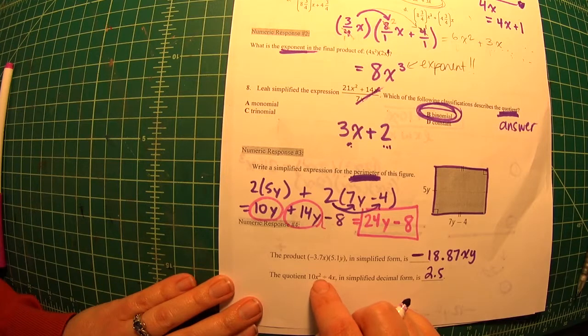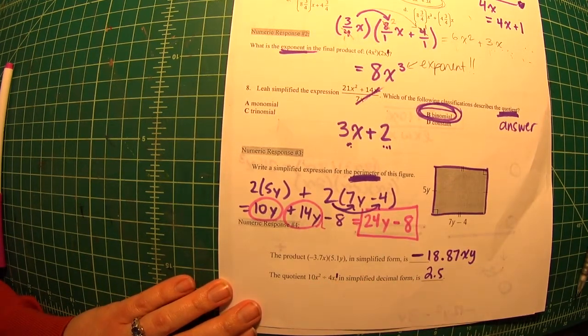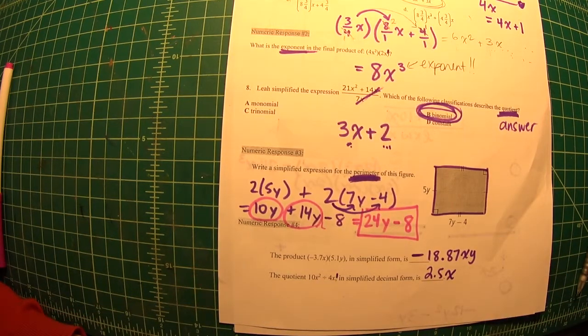Now we've got x squared divided by x. So we subtract the exponents when we're dividing. So that leaves us with just an x. So 2.5x.